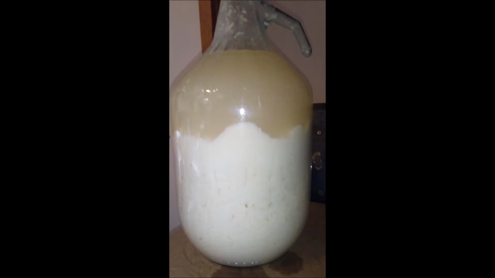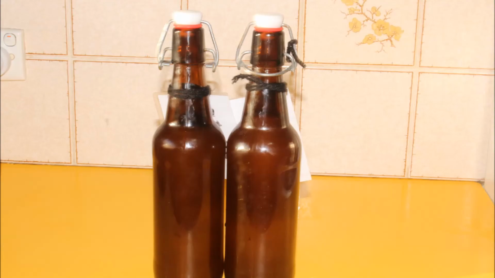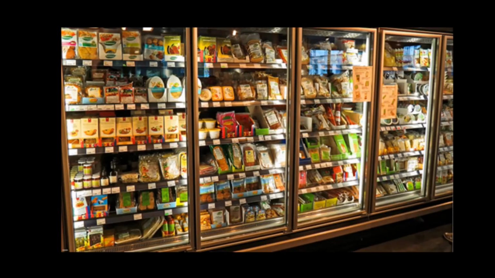To fix this, you can do the following. Racking it into smaller bottles siphons off the top, removing most of the yeast, and for some people this is enough. However, if you are a perfectionist and you want your beverage to look the best it can and taste the best it can, you can move the primary fermentation into a cool location to cold settle out the yeast. Alternatively, a combination of racking into smaller bottles followed by cold settling can be used.